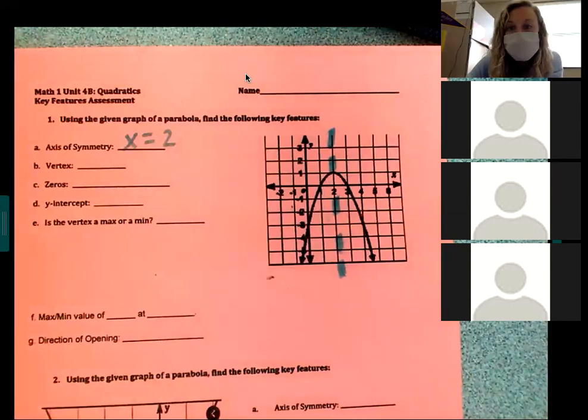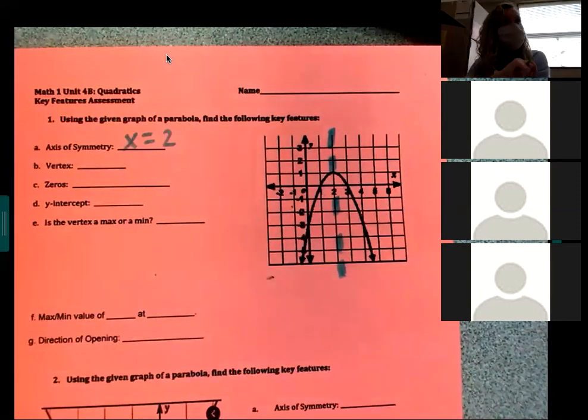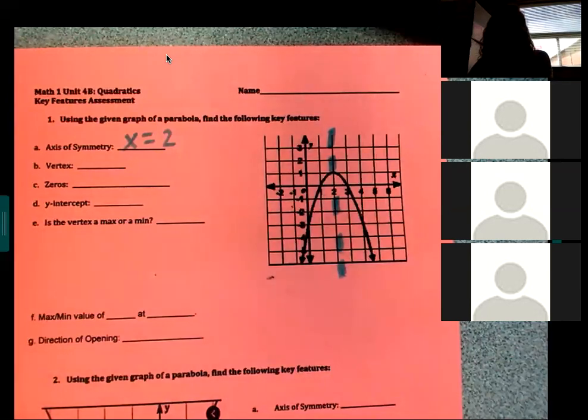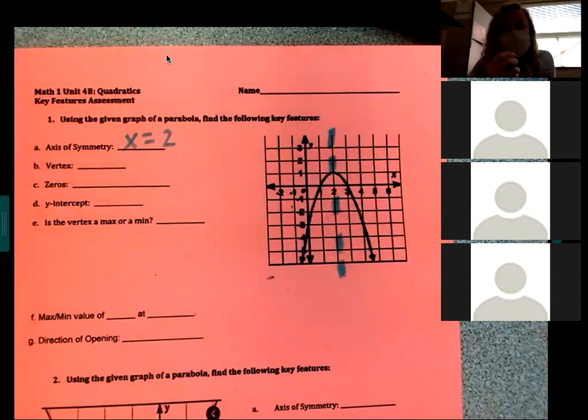Do y'all remember me talking about this yesterday? If you just put a 2, is that correct? No, because first of all, that's not even an ordered pair. Second of all, it's definitely not a line. For it to be a line, it has to say X or Y equals. If you just put a 2, I have no idea what you're talking about because there's technically 4 2s on this graph. Okay, so make sure you put X equals 2.